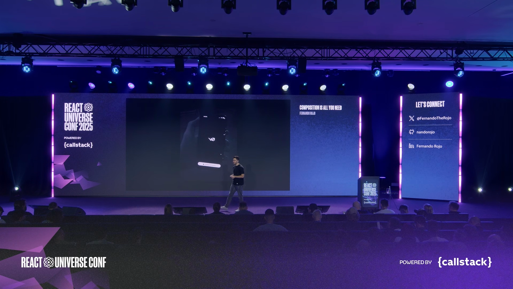So the next time you're 15 booleans deep into your component props, just remember, composition is all you need.